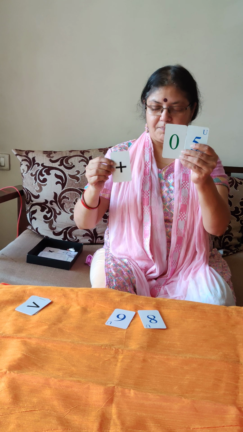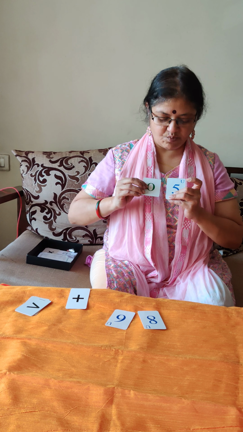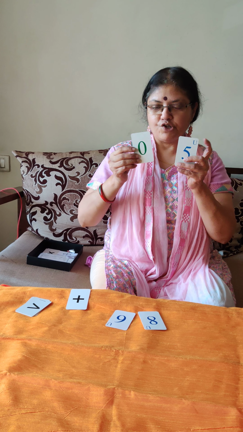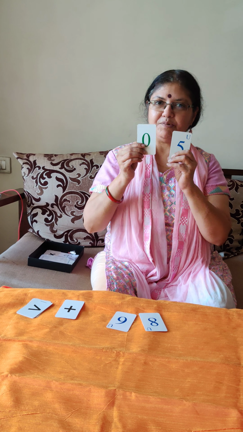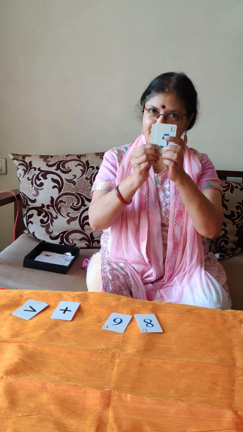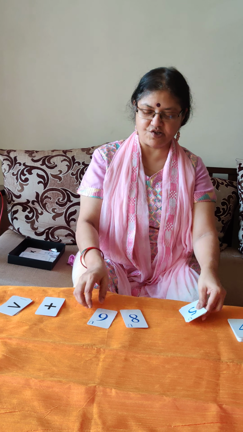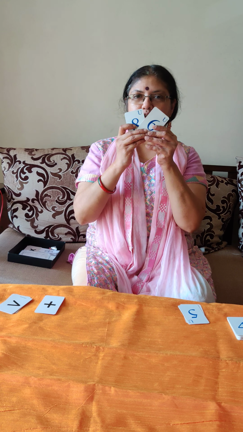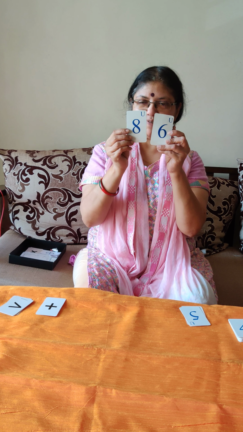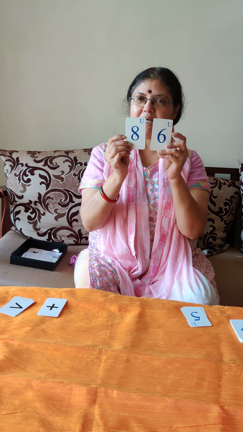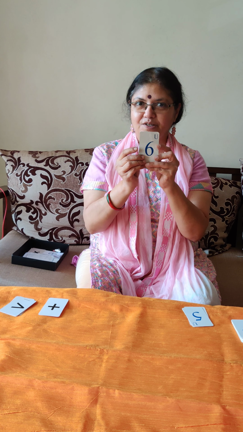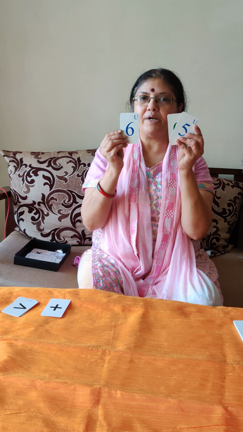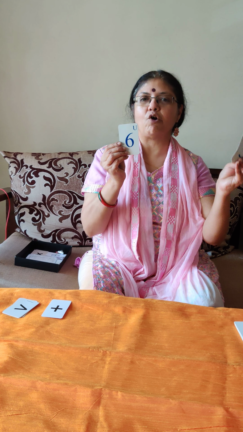This particular person has got cards which are 5 and 0. When the symbol says plus, all that the person has to do is add up the digits. 5 plus 0 is 5. The total for this person is 5. And the total for the other person, who has picked up cards 6 and 8: 6 plus 8 would be 14. Between the two, whoever has got the highest gets all the cards accumulated.